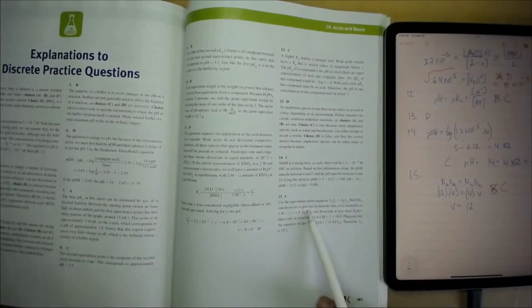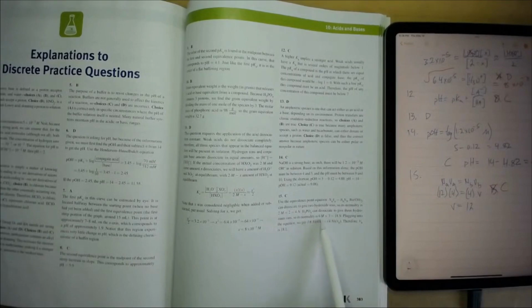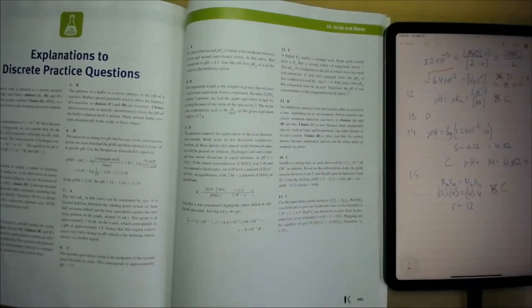Here it says use the equivalence point. NaVa equals NbVb. Ba(OH)2 can dissociate to give 2 hydroxide ions, so it is normally 2 times 2, 4N. So the 4 is right. H3PO4 can dissociate to give 3 hydronium ions, so its normality is 6 times 3, 18.